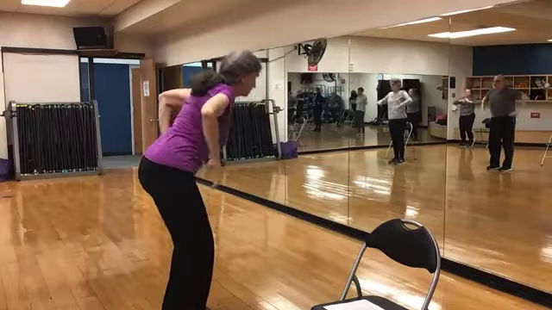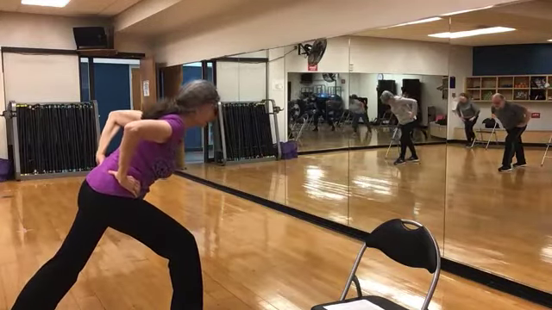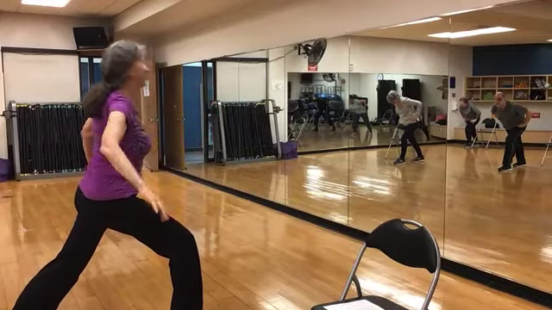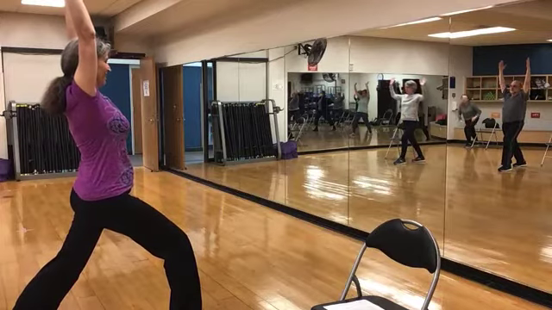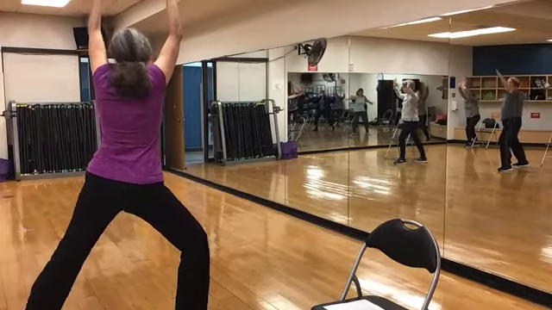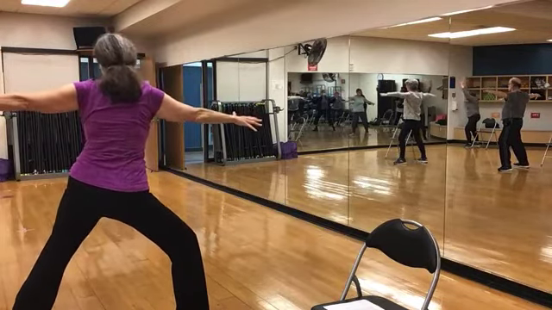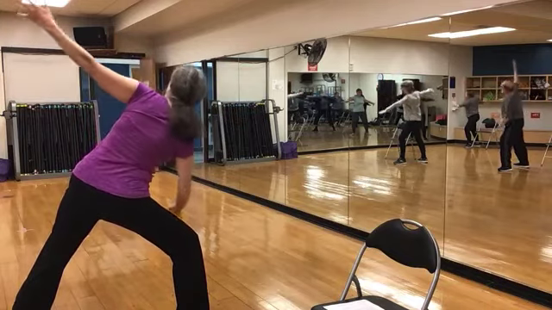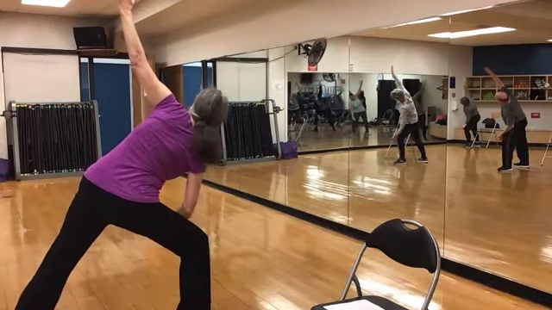Hands on the hips. Forward bend, left leg back. See if you can stay balanced and in control here. Cactus or extend the arms. And then pivoting here. Turning toward the wall on the left. Forward. A little weight on that front foot as you push off.